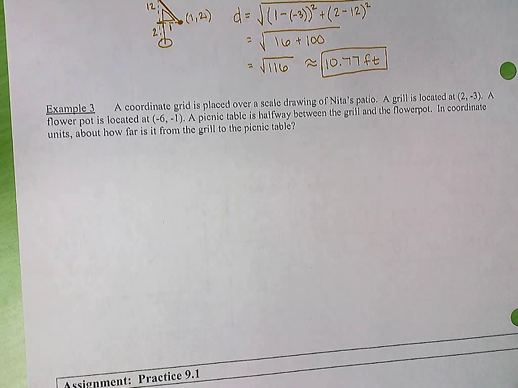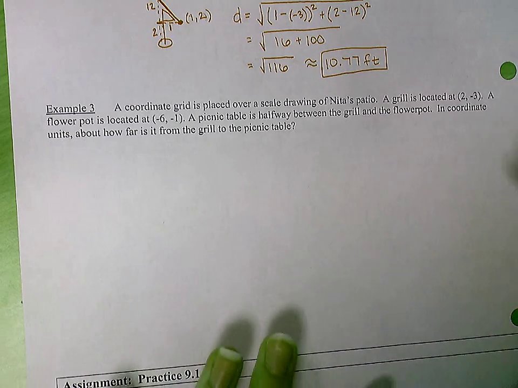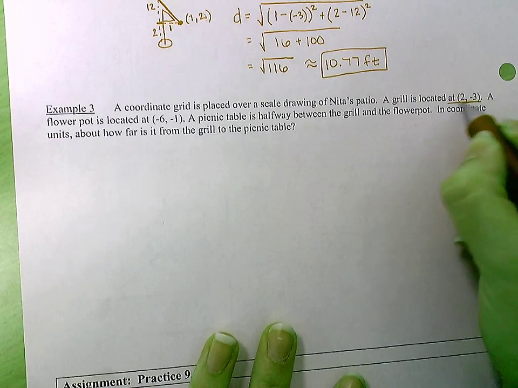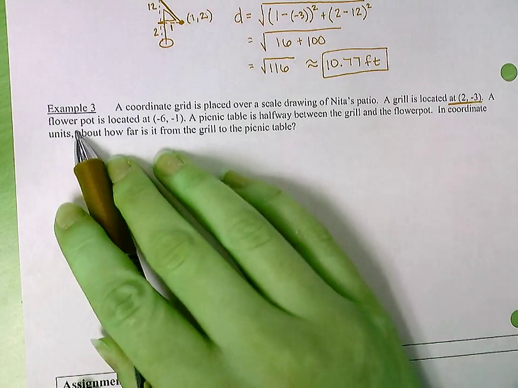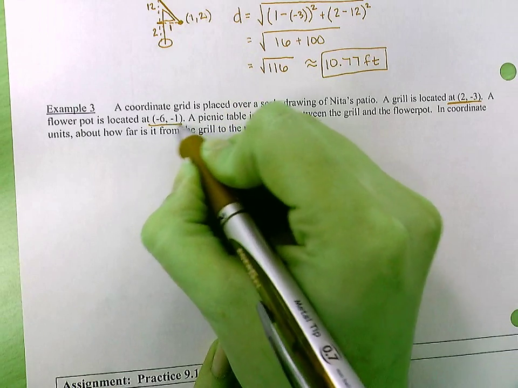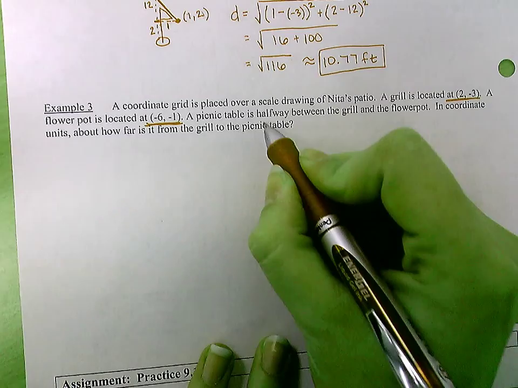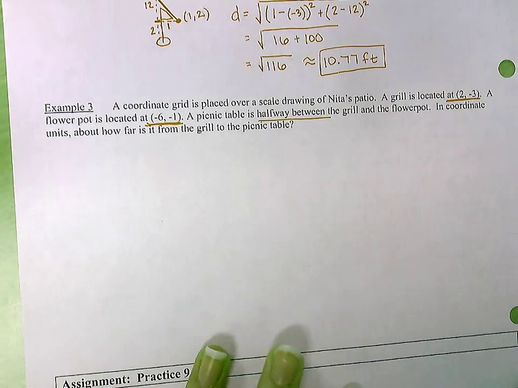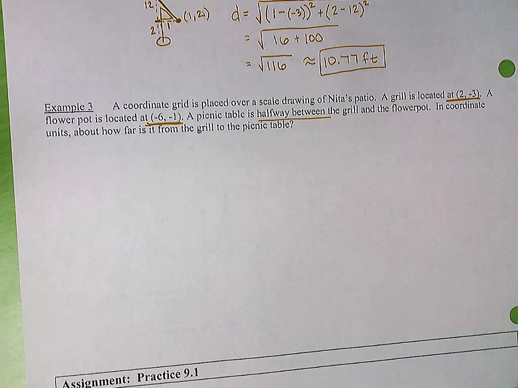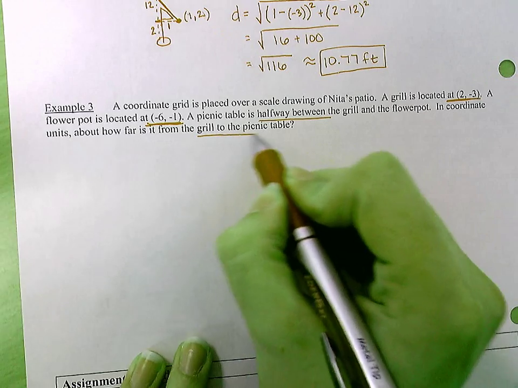Okay, so a coordinate grid is placed over a scale drawing of Nita's patio. A grill is located at 2, negative 3. A flower pot is located at negative 6, negative 1. And a picnic table is halfway between the grill and the flower pot. Okay, so in coordinate units, about how far is the grill to the picnic table?